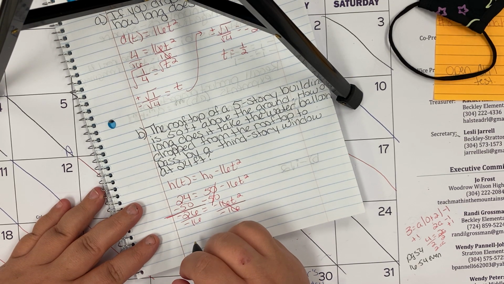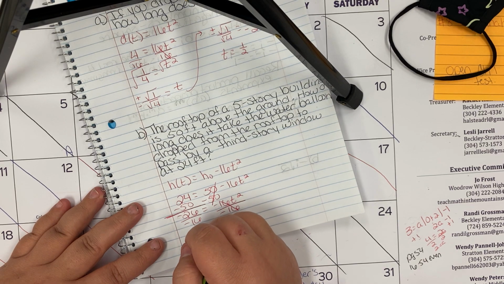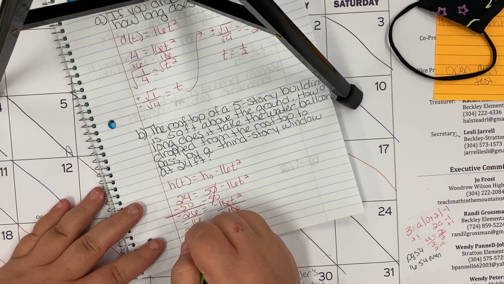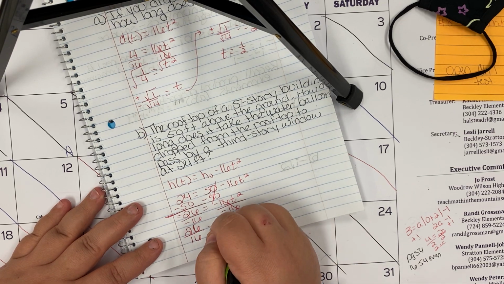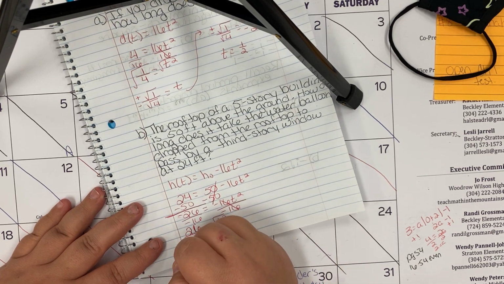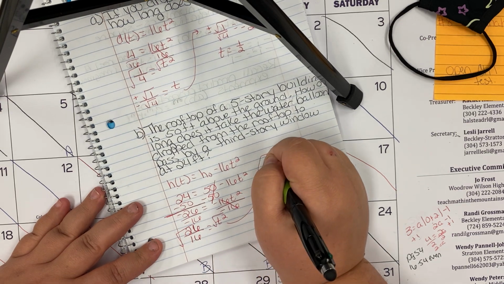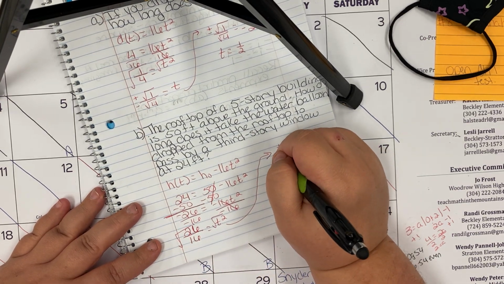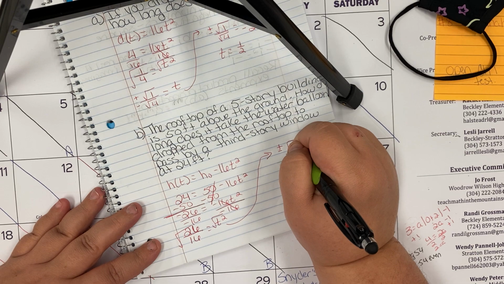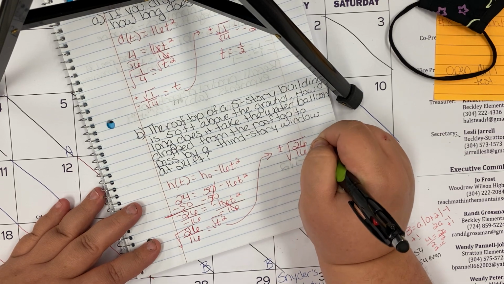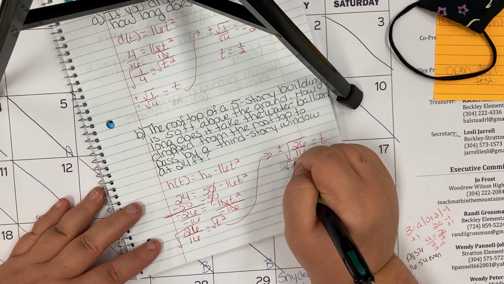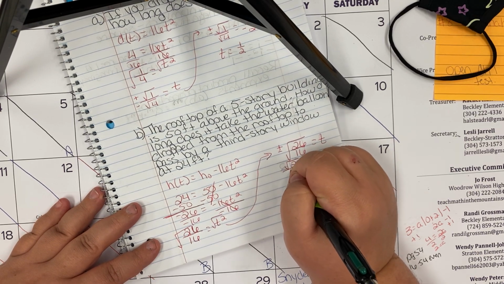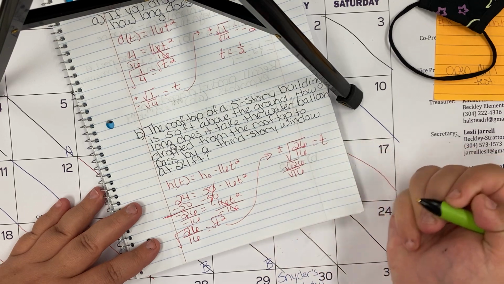Doing that, that's going to give me 26 over 16 equaling t squared. Take the square root. So I have plus or minus the square root of 26 over 16 equaling t. So I technically have the square root of 26 over the square root of 16.